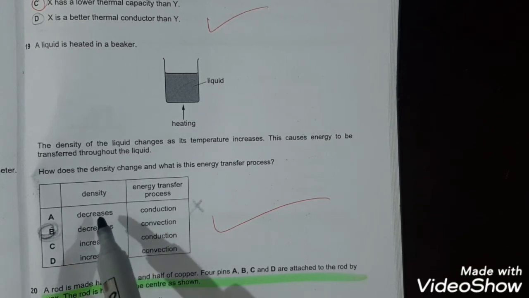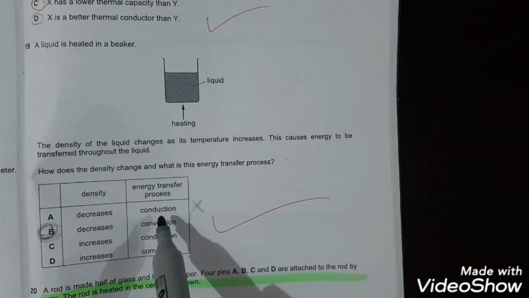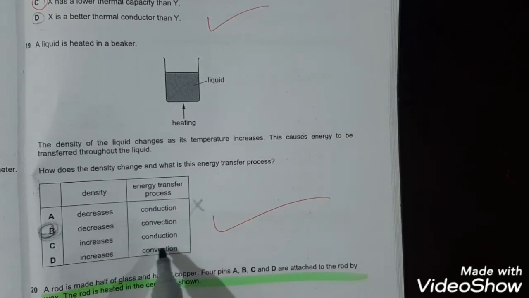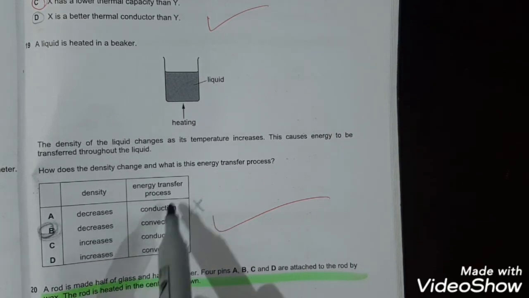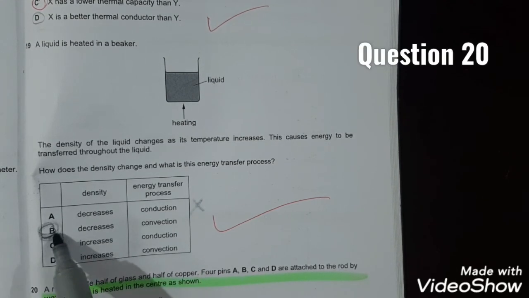And in A, density decreases, but energy transfer is conduction, so this is wrong. Then in C, density increases, but the process of energy transfer is conduction, which is also wrong. And D, which is density increases, no, this is wrong, because it decreases. And then the energy transfer process is convection, which is correct. So B will be the final answer.